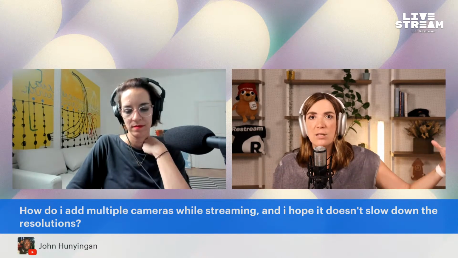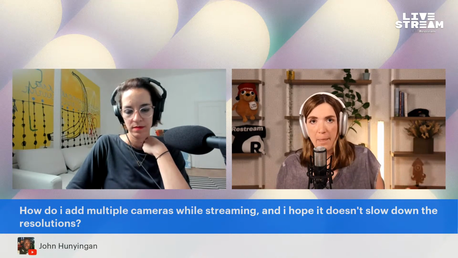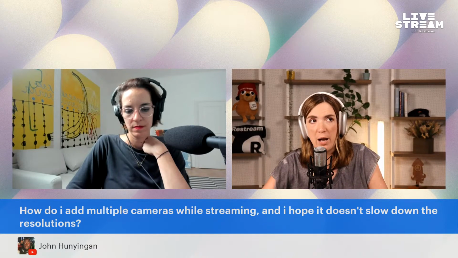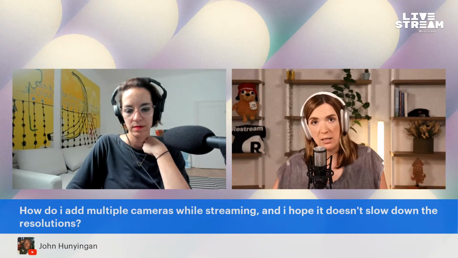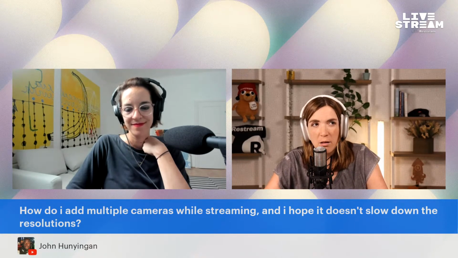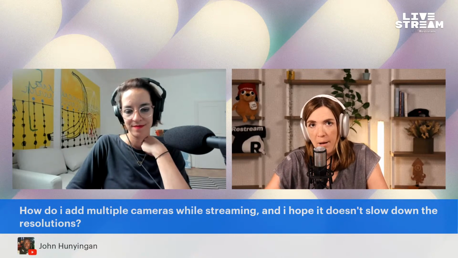And in that case, you can show a different angle of either your studio or, if you're having an interview, you can basically position those two cameras at different angles and switch between them. So it's a little bit of a workaround, but it's possible. In terms of slowing you down, it won't, because like I said, it's going to work just like you guessed.